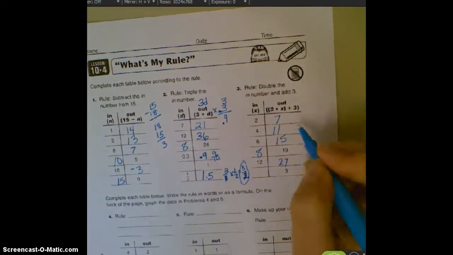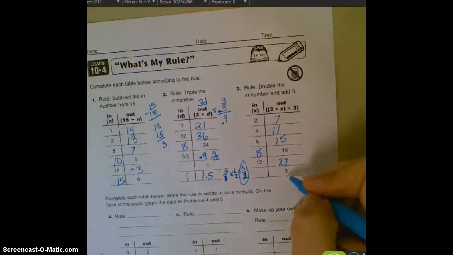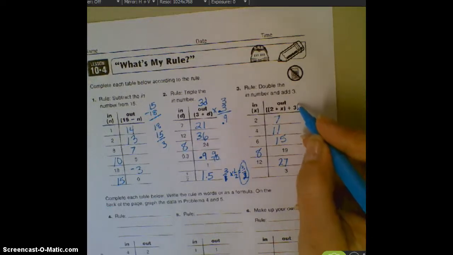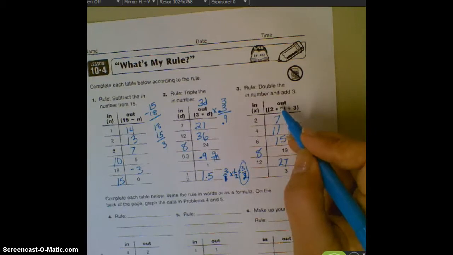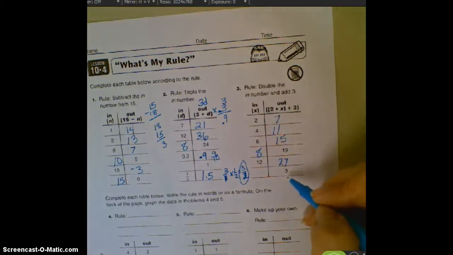Here's another one where we have to work backwards. So I know I get 3 out. 3 minus 3 is going to be 0. So I'm going to add 0. 2 times what? 2 times what will equal 3?